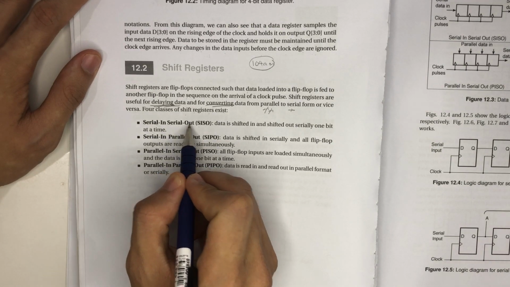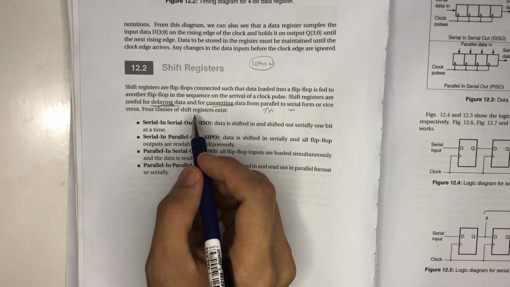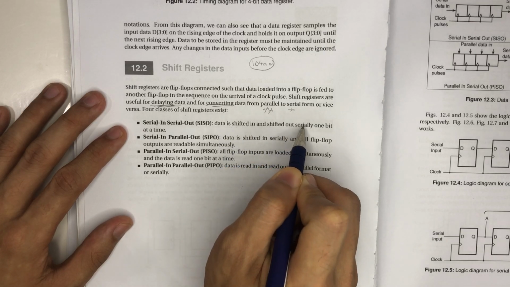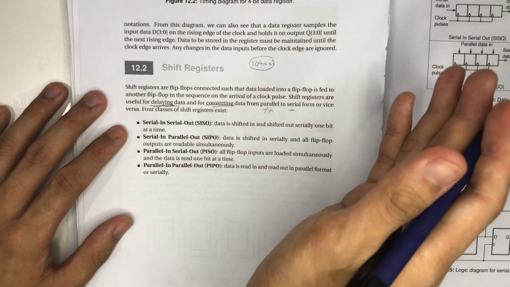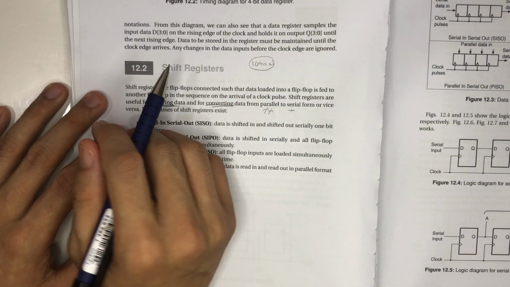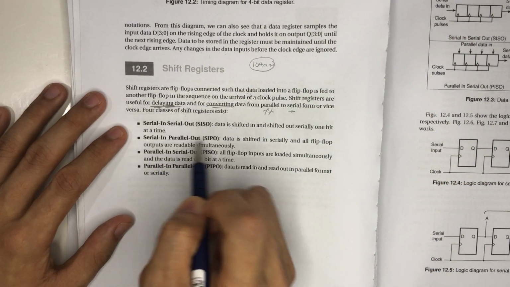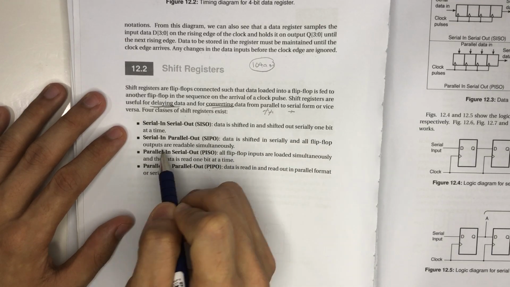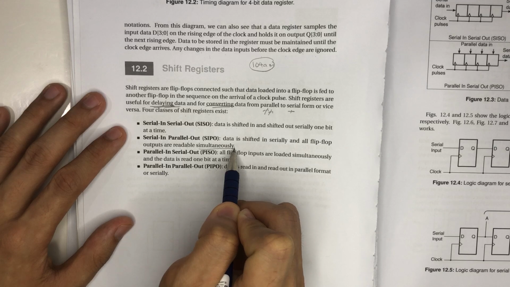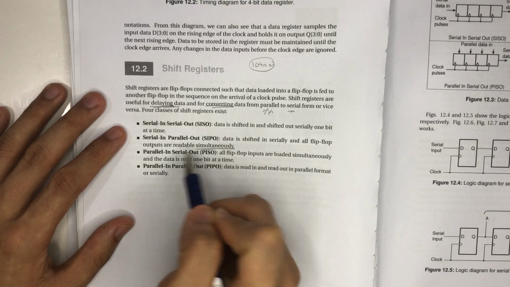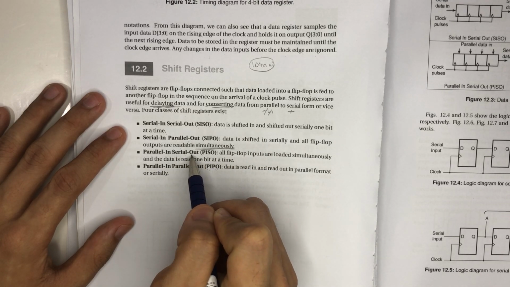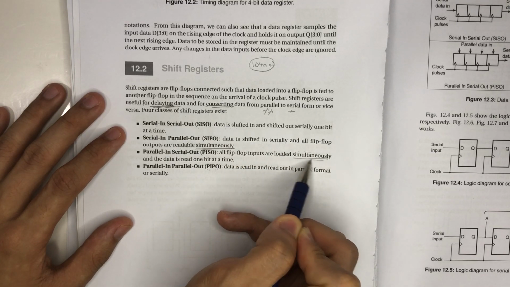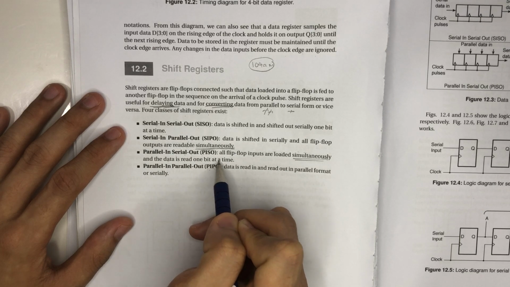Serial in, serial out. I think this is very understandable. Data is shifted in and shifted out serially, 1 bit at a time. We'll see the next figure. Serial in, parallel out: data is shifted in serially and the flip-flop outputs are readable simultaneously because it is parallel. Parallel in, serial out: all flip-flop inputs are loaded simultaneously because it is parallel, and the data is read out 1 bit at a time.